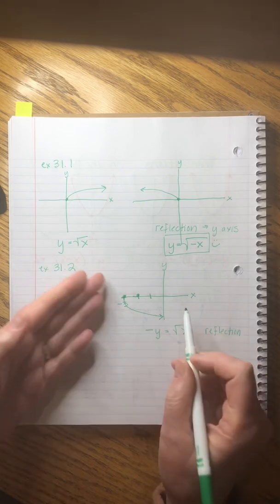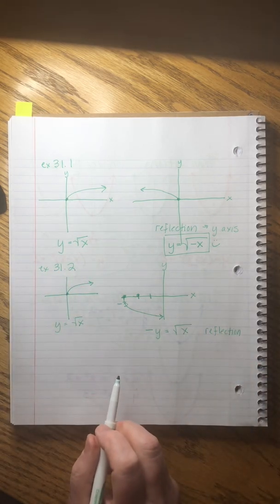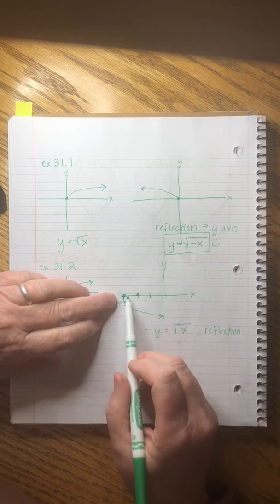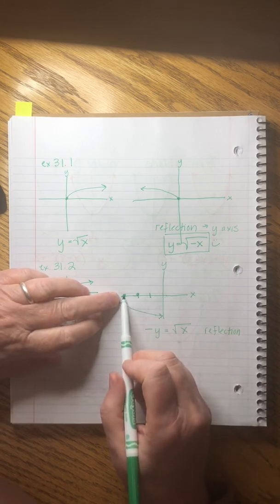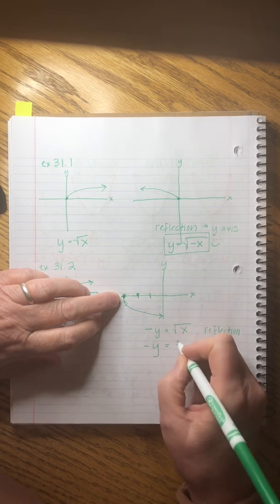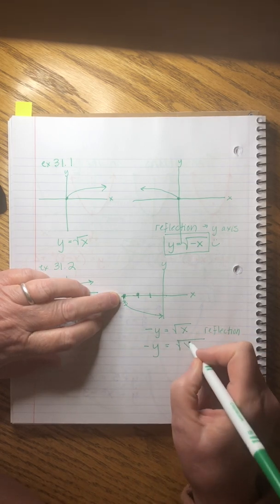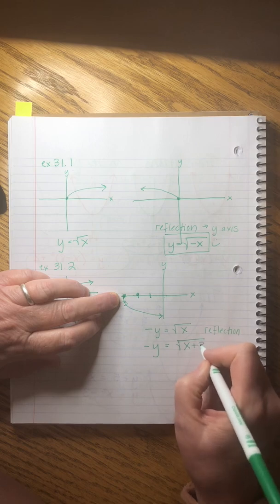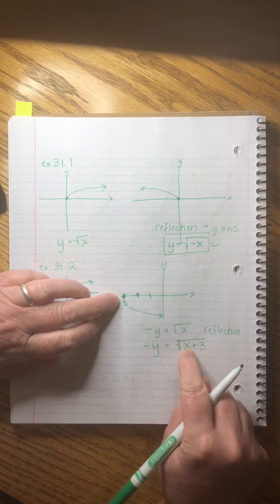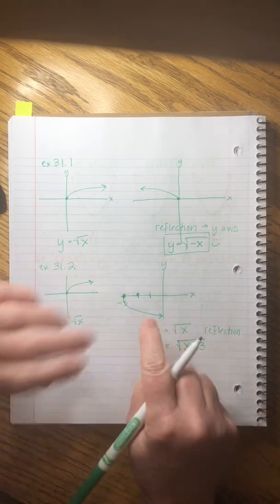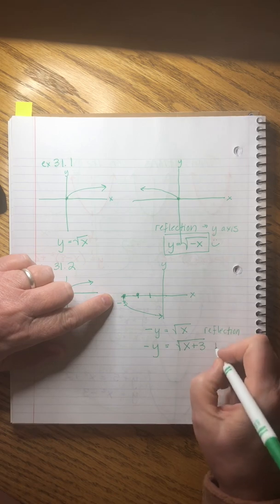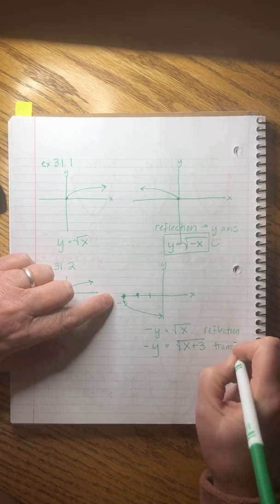But we've also translated it, haven't we? We've moved it 3 units on the x-axis to the negative, which means, I'm going to copy that and leave it the same. We also need to do square root of x plus 3, right? It's on the x-axis, so we're changing the x value. It's 3 units. Yes, it's always the opposite sign, so we're going to the negative, so it's positive. That's how we handle the translation.